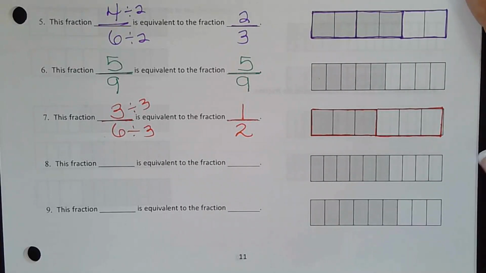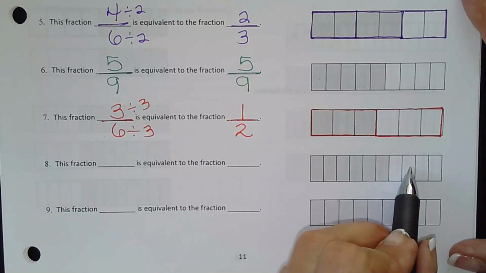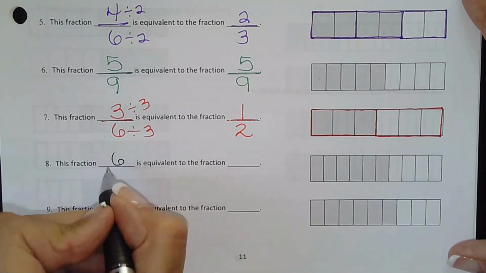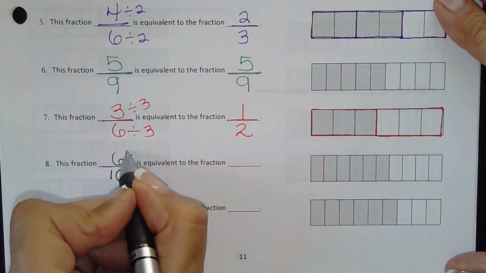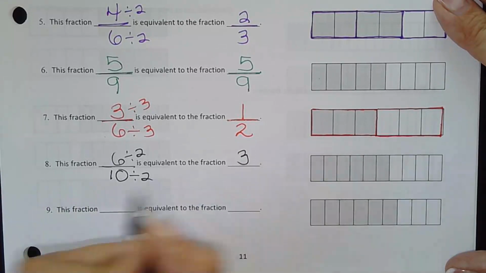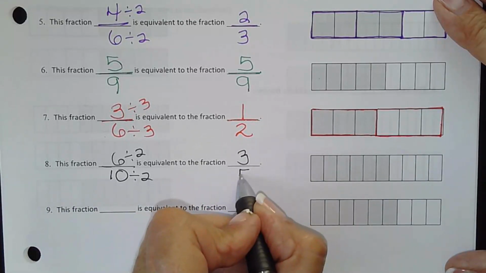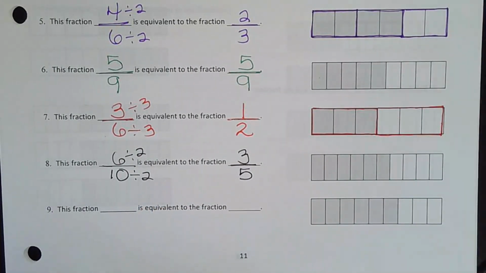And next we have 1, 2, 3, 4, 5, 6, 7, 8, 9, 10. So 6 out of 10. Both even. So we kick in with 2. 6 divided by 2 is 3. 10 divided by 2 is 5. 3 and 5 cannot be simplified further. The only thing common is 1. So there's my answer.